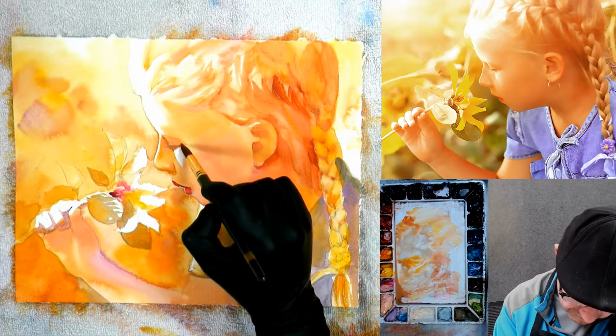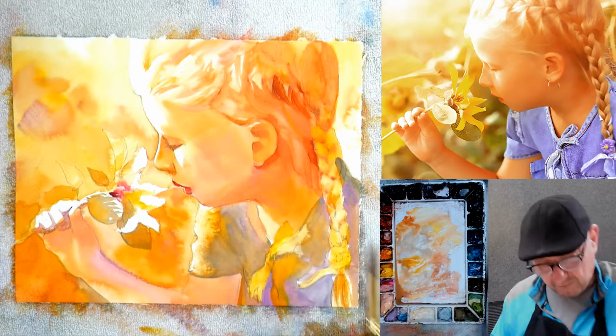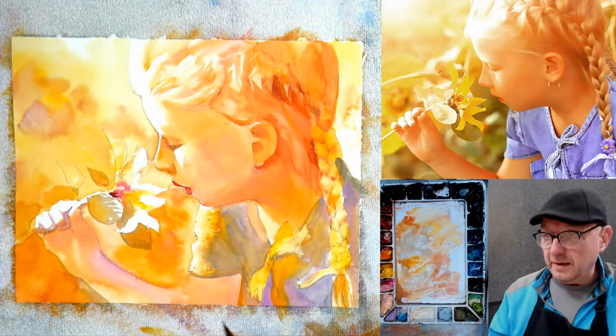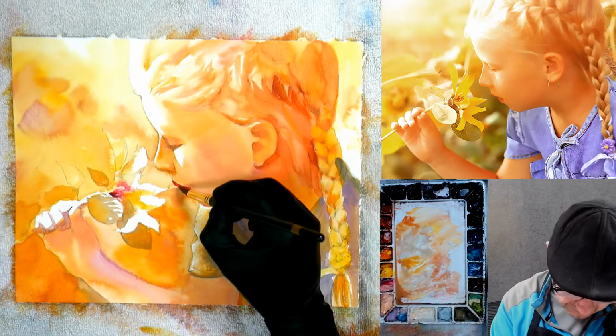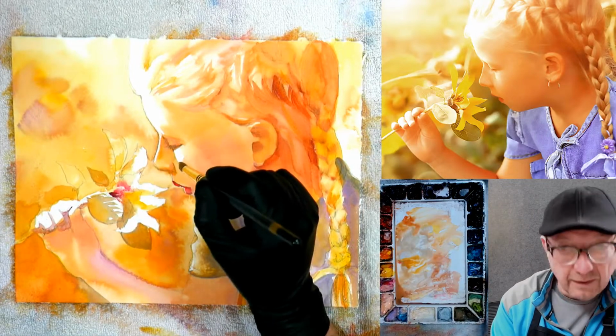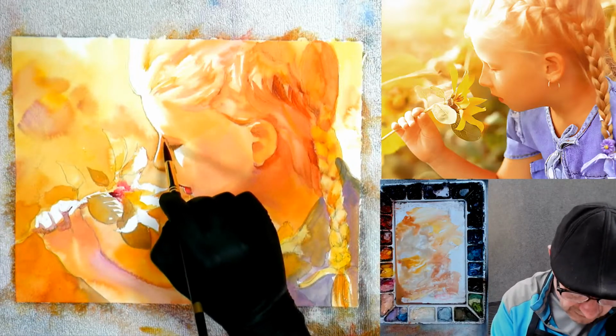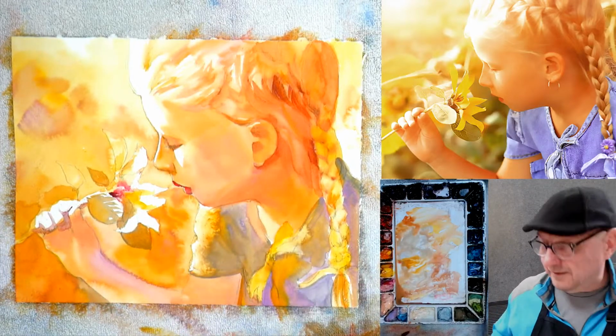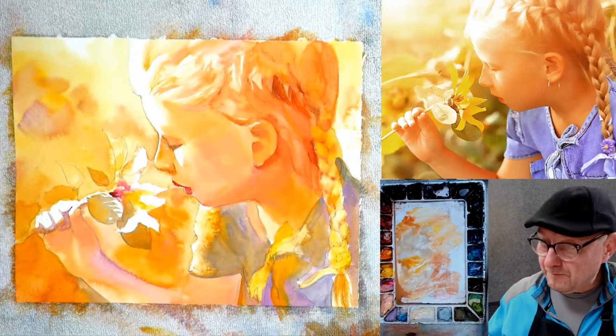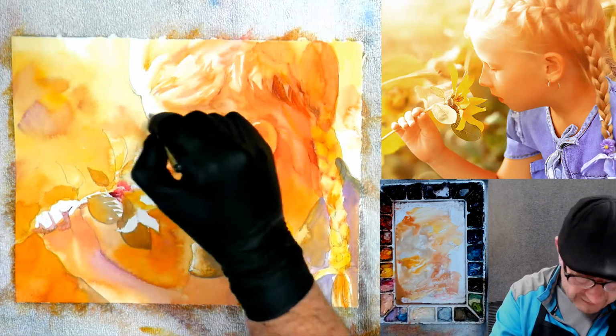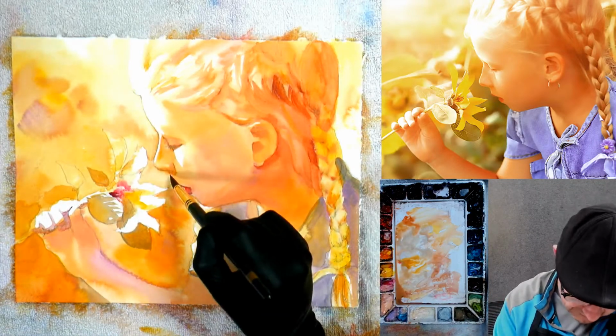There's not much of an eyebrow on this little girl. To make her look like a child, you can't make her look like an adult by putting big, sunken-in eyes and stuff. It hasn't grown into her face yet. Her eyelashes are not way up here. It's all kind of compact together.